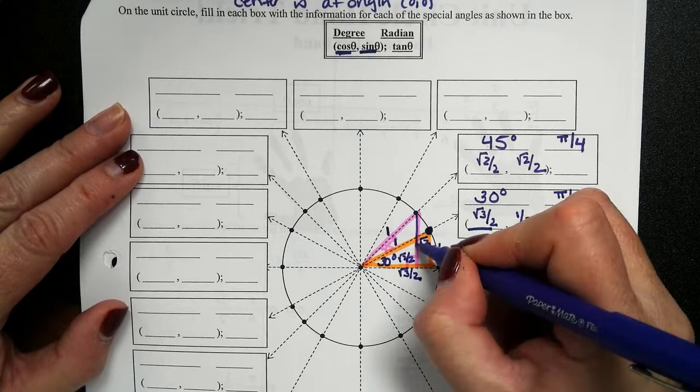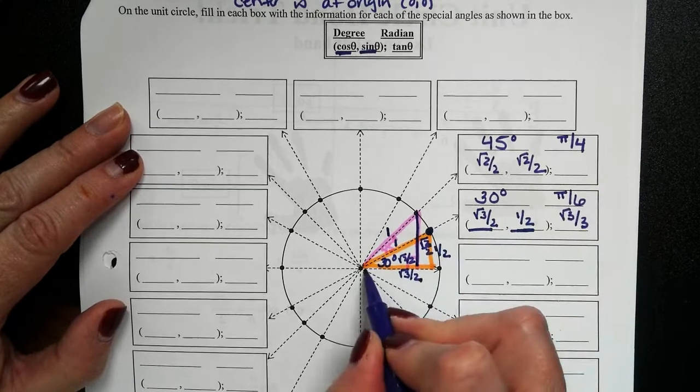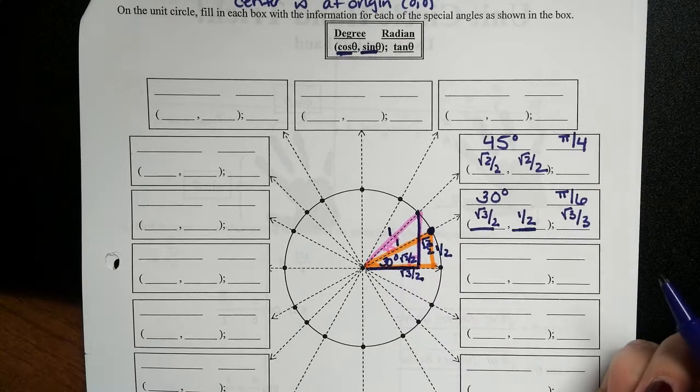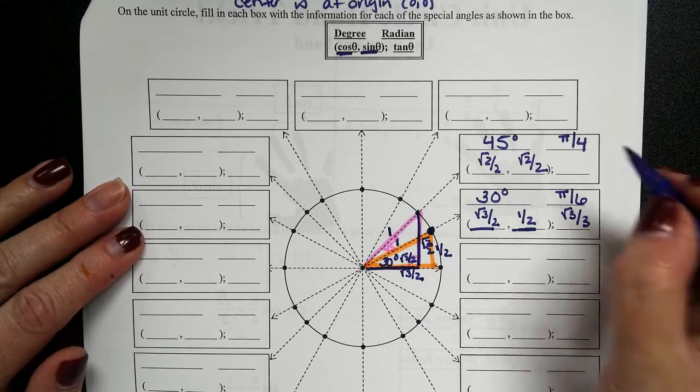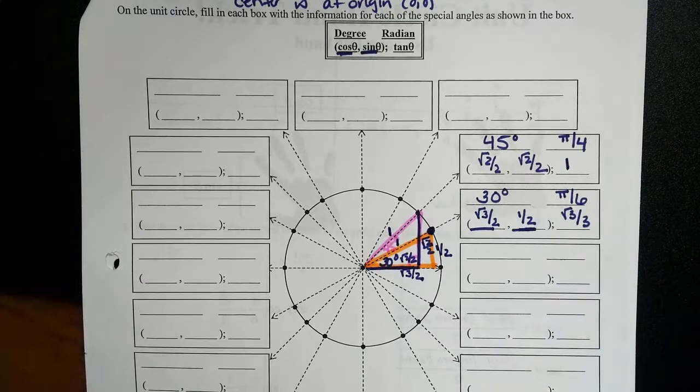So since this side of my triangle is square root 2 over 2, this side is square root 2 over 2, the opposite and adjacent are the same, so therefore the tangent of 45 degrees, or the tangent of pi over 4, is 1.